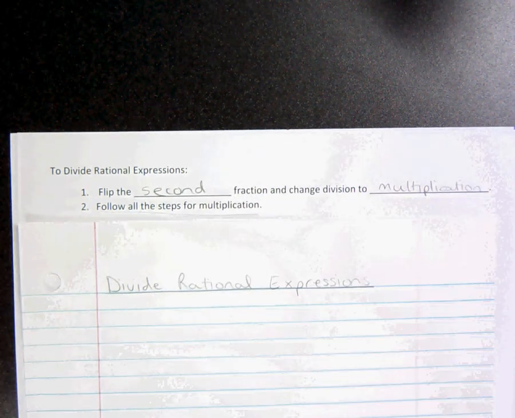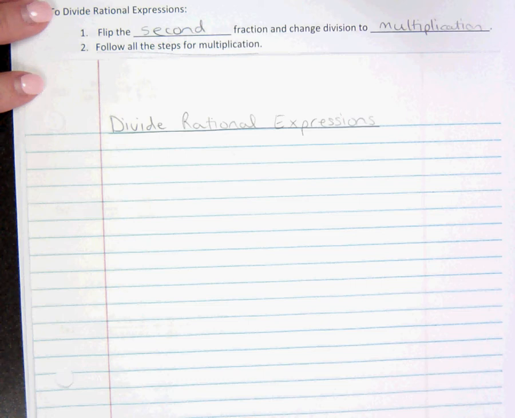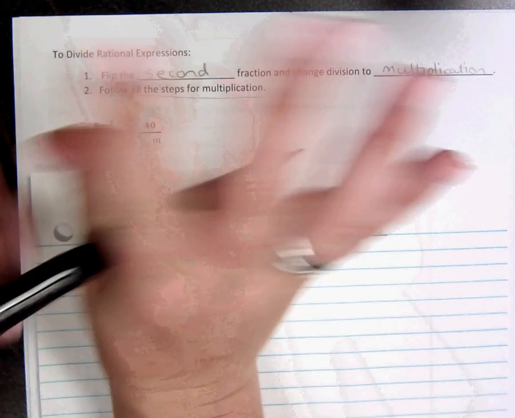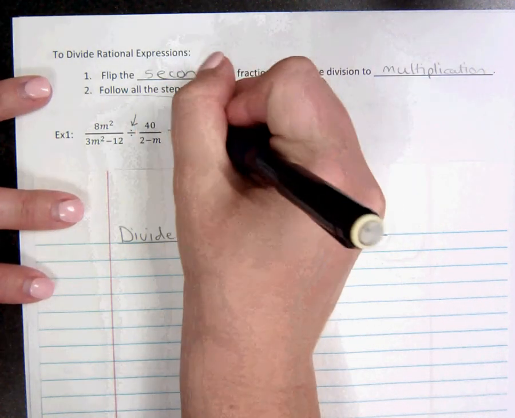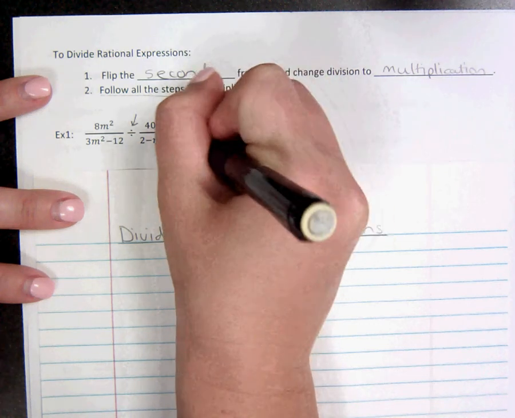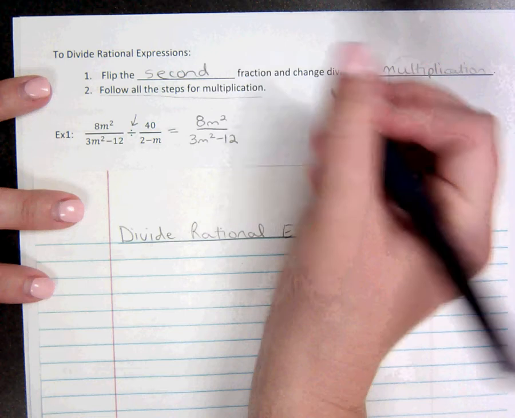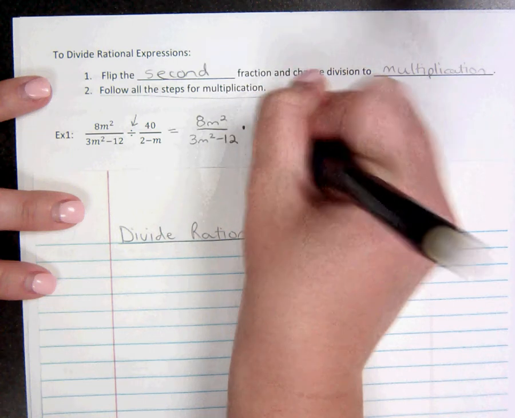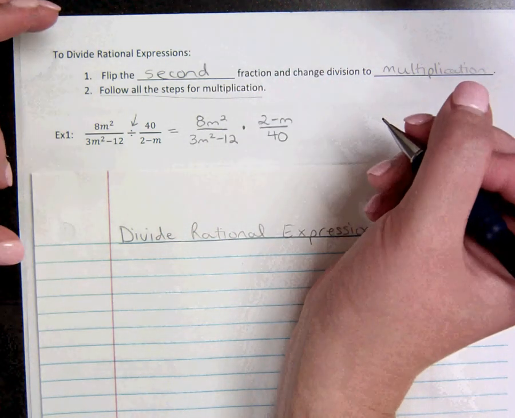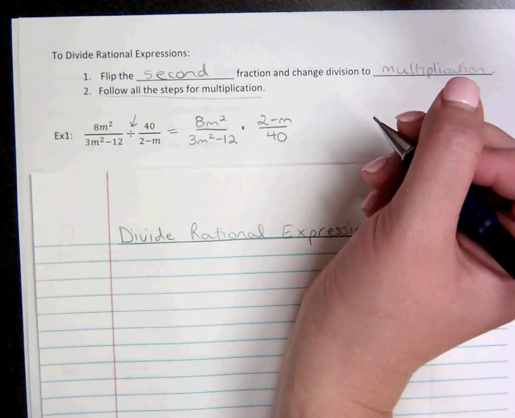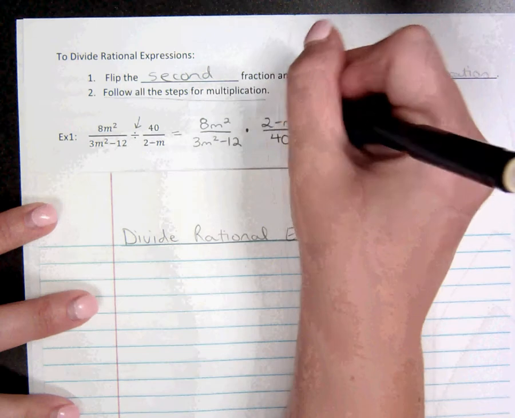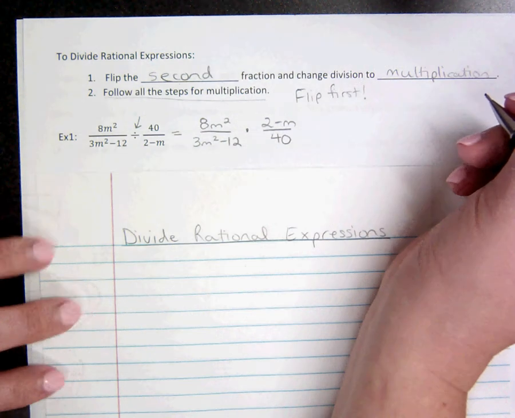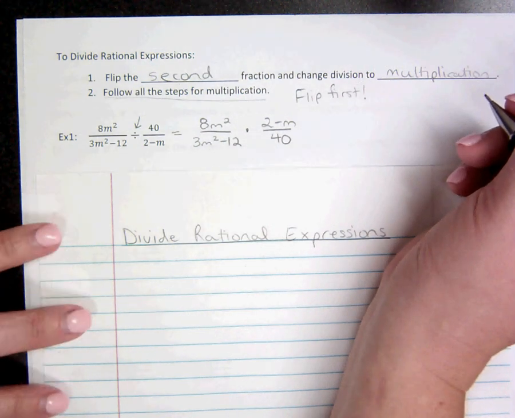I have a few examples here. Some of them get a little intense, but it'll give you the same idea as multiplication. As soon as you notice that division sign, you don't want to start taking things apart yet. Before you do anything, you want to have 8m squared over 3m squared minus 12, leave that the same. Change the division to multiplication and flip the second fraction. I have so many students that jump right into it and they forget to flip, and they've done all this hard work and get it wrong only because they forgot to flip. So I always say flip first, because trying to remember to do it later after you've done all that work, it just doesn't happen very often.